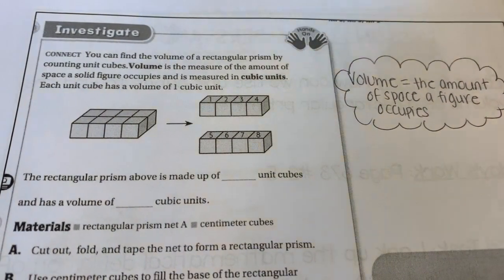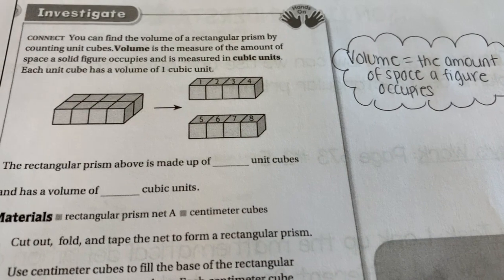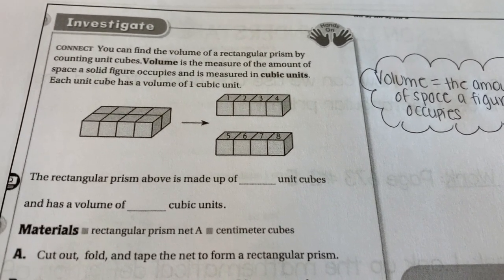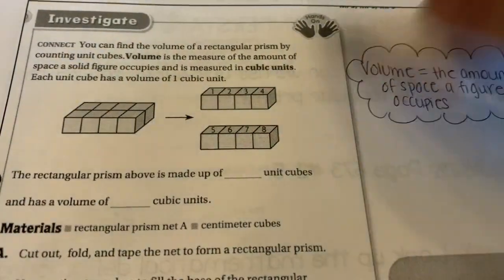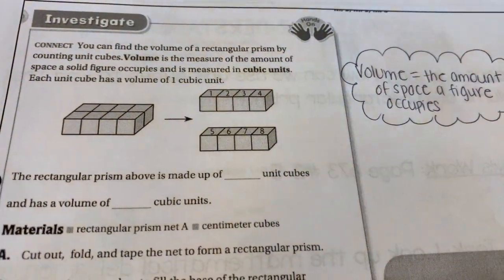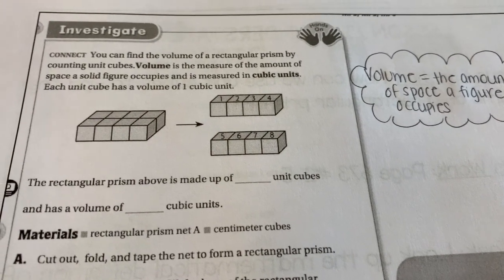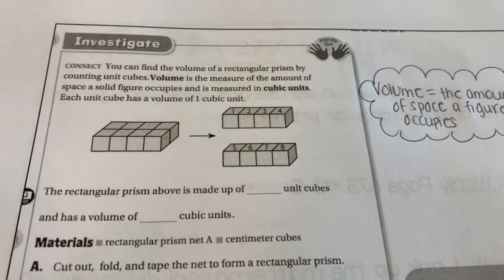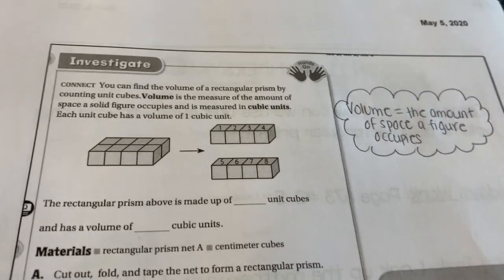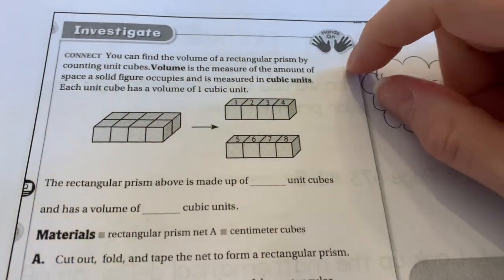So you can find the volume of a rectangular prism by counting unit cubes. So in yesterday's lesson, we had probably the easiest lesson that we've done all year. All we had to do was count how many cubes were in these solid figures that we were looking at. And I did mention that the purpose of that was so that we would be able to apply that to finding the volume of these figures. So that's what we're going to be doing today.